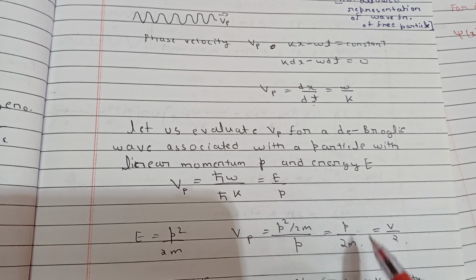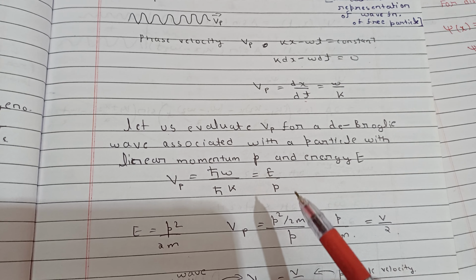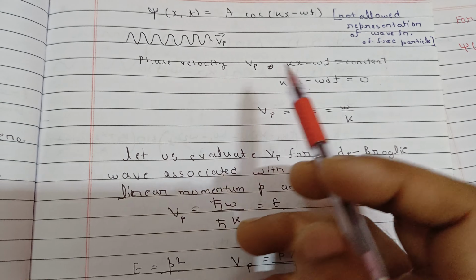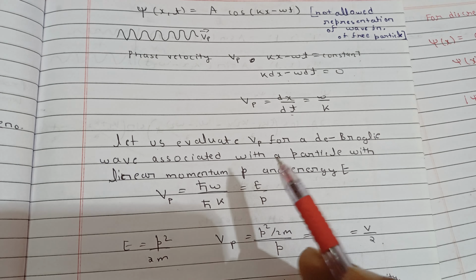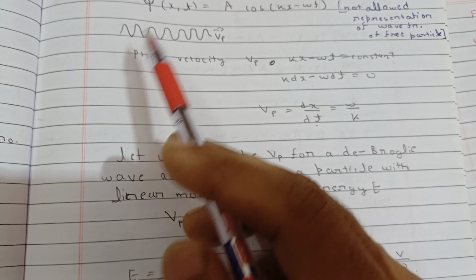So Vp here is v by 2 and here it is v. So see, there is a difference, which means this is not a digestible thing: the particle having velocity half and the wave having velocity v. It can't be different, it should be the same. So that's how we can say that we can't describe our particle's matter wave in this form. So this is not a valid form.